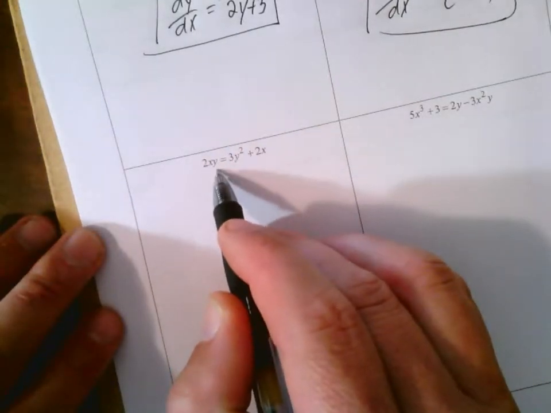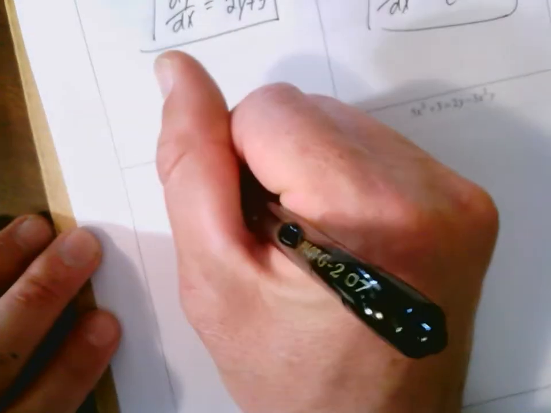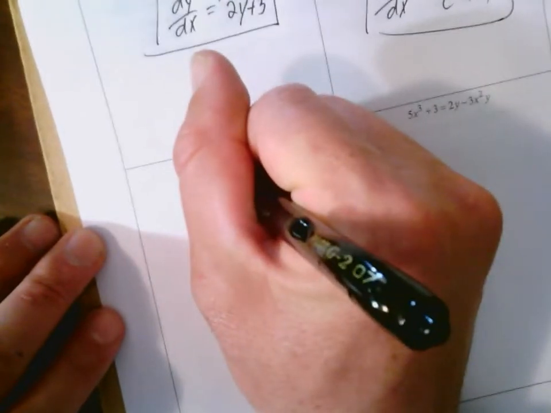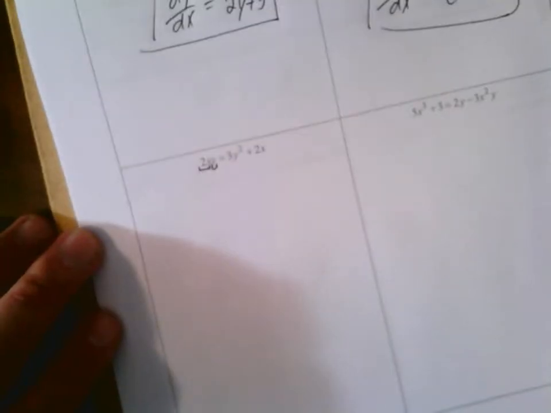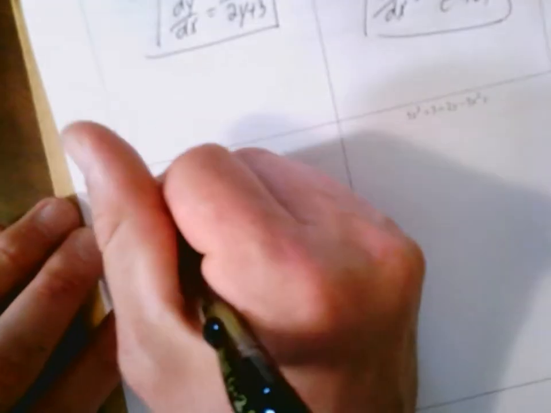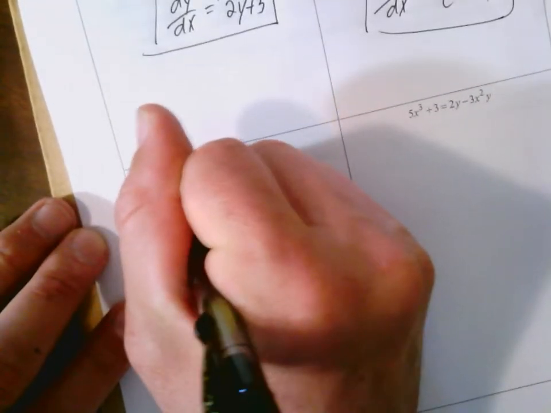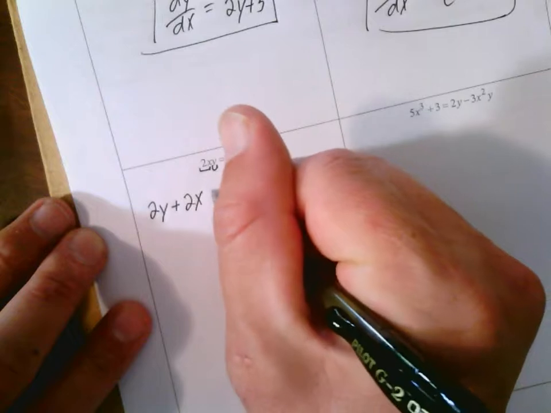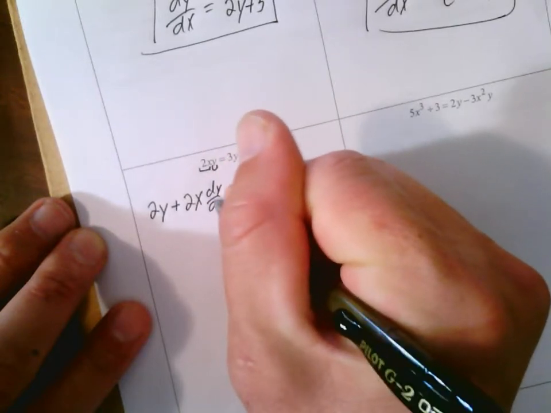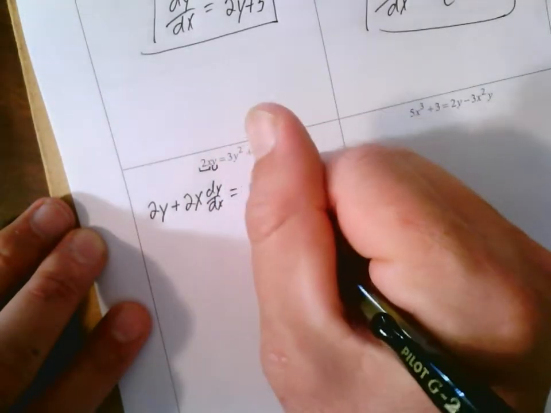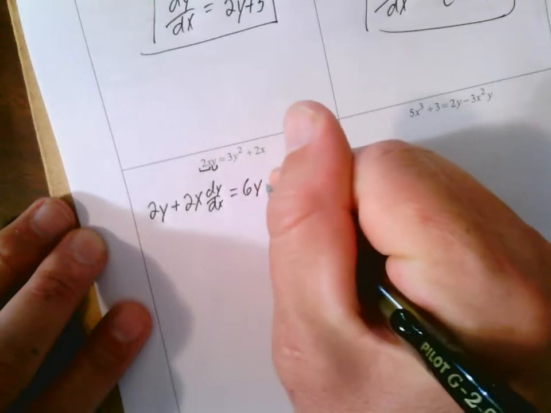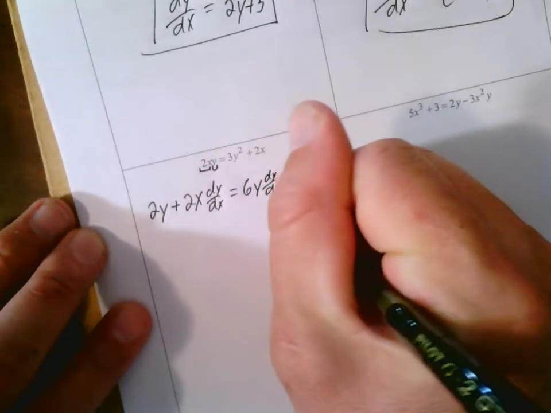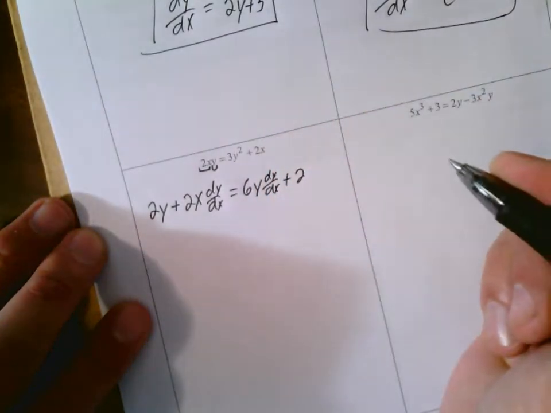Alright, look at this as the product rule. The first function is 2x and the second is y. The derivative of 2x is 2 times y plus the derivative of y is 1 dy dx equals 6y dy dx plus 2.